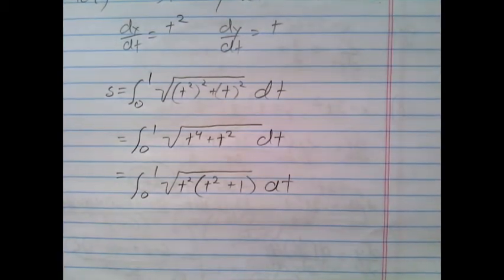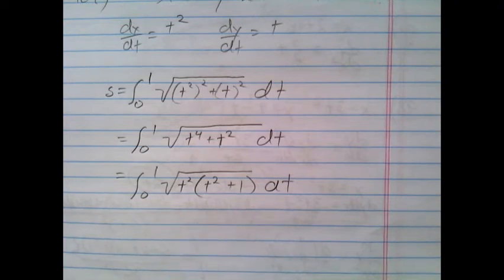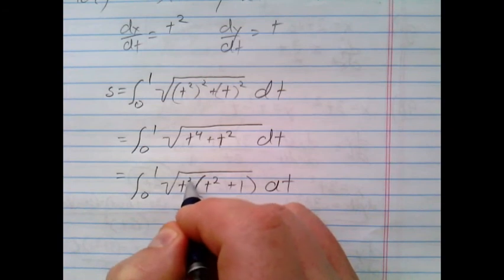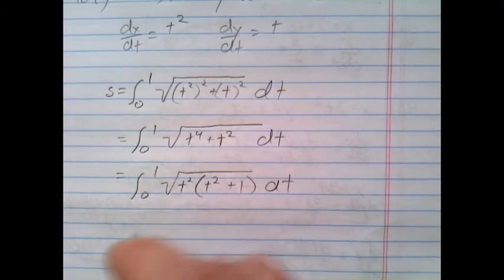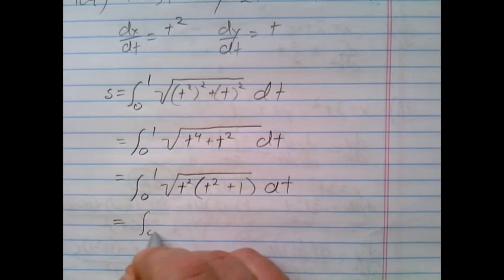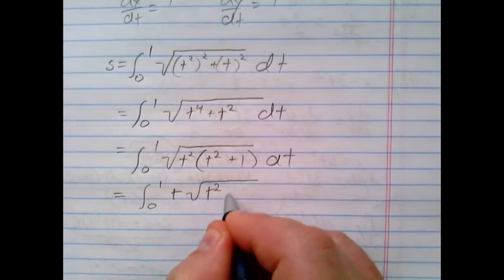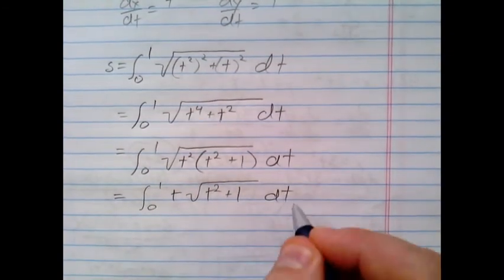Now, technically, the square root of t squared could be t or negative t, depending on whether t is positive or negative. If t is negative, then squaring it gets rid of the negative, and when you take the square root, it's still positive, which means you've negated it. But since we're integrating from 0 to 1, we don't have to worry about that. Square root of t squared on this interval is just t. Good, because I didn't want to think about that today. So t times the square root of t squared plus 1 dt.